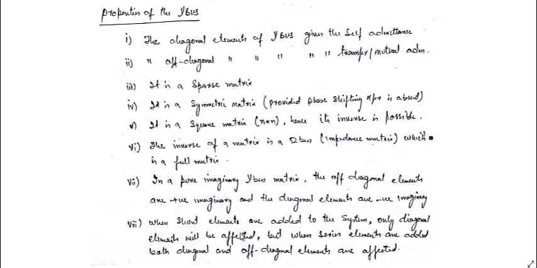When shunt elements are added to the system, only the diagonal elements will be affected. If we already have the Ybus and now shunt elements are added, only the diagonal elements of the Ybus will be affected. But when series elements are added, both diagonal elements as well as off-diagonal elements are affected.